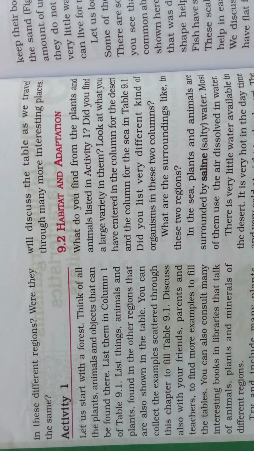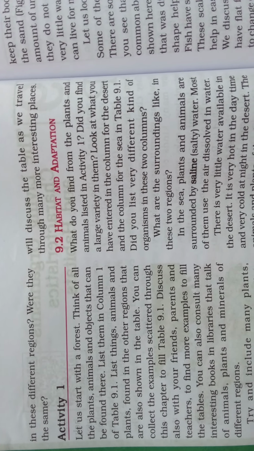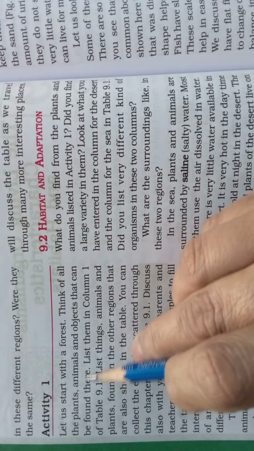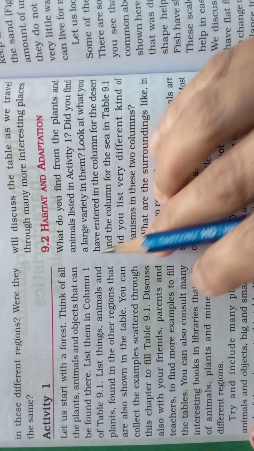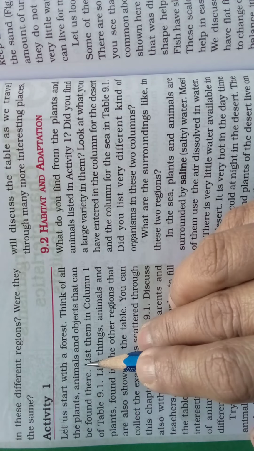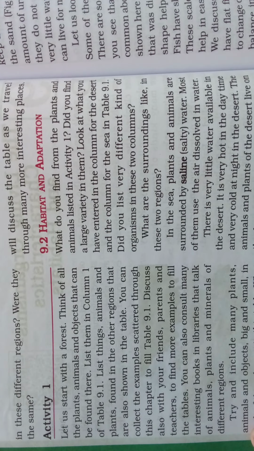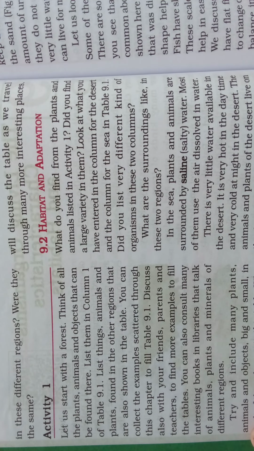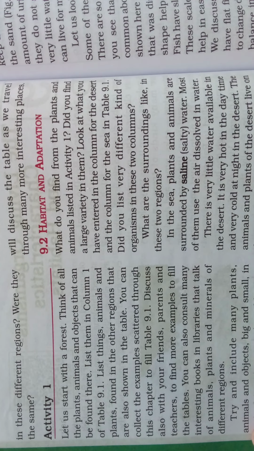The surroundings in these different regions, were they the same? Come, we will observe through an activity whether the surroundings in different regions are the same. Let us start with the forest. Think of all the plants, animals and objects that can be found there. Think about a forest, and think about the animals and plants found in the forest. Come, we will see.